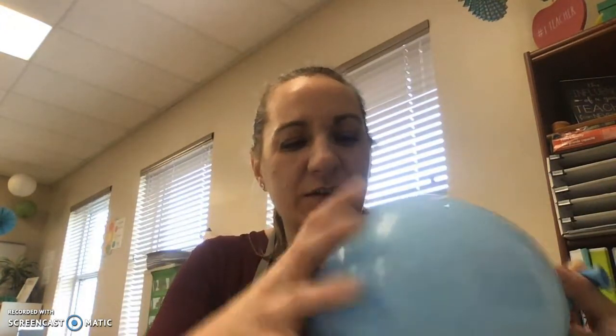How does the outside of the balloon feel? Describe that. And then it says you may draw a picture showing the forces present. That's where, if you want, you can draw where it is tight, a lot of pressure, and where there is not as much pressure.